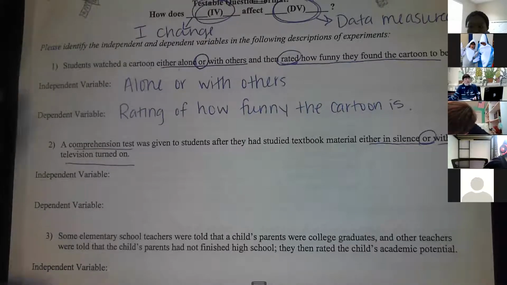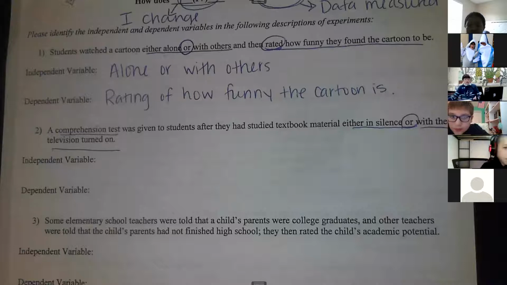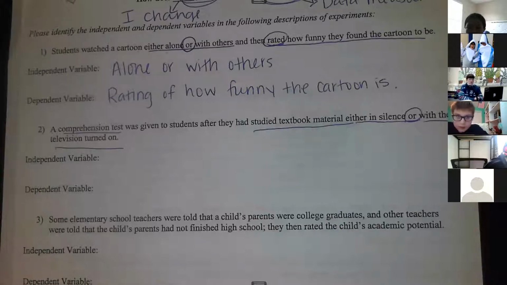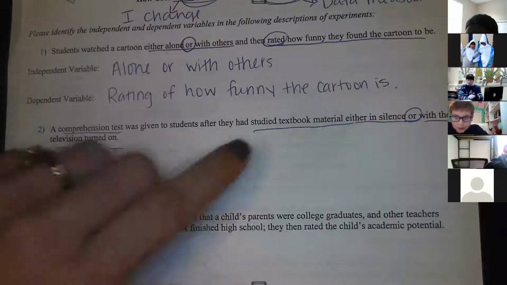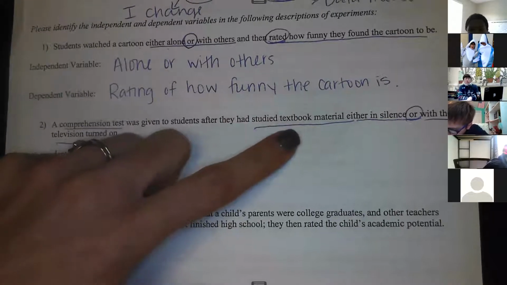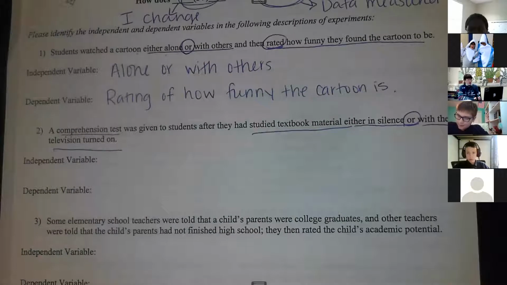They got a textbook. Okay, all students got it, so I didn't change that. But what did I change about their studying, Radiance?